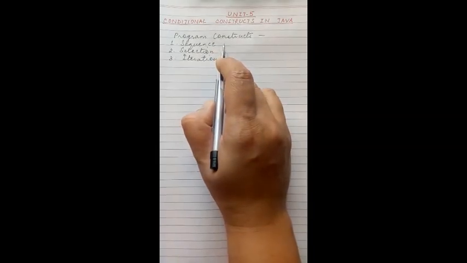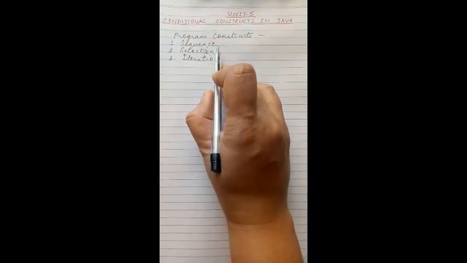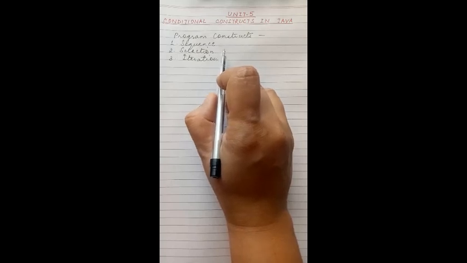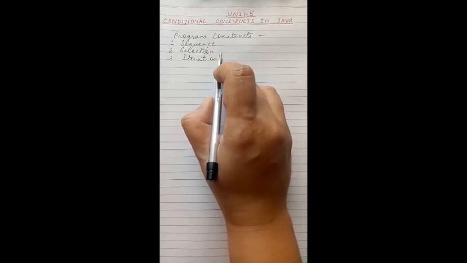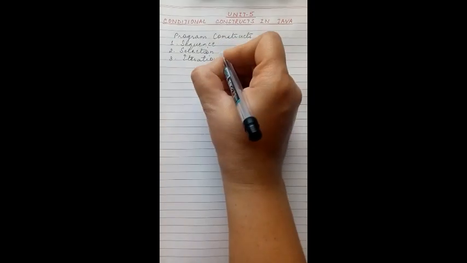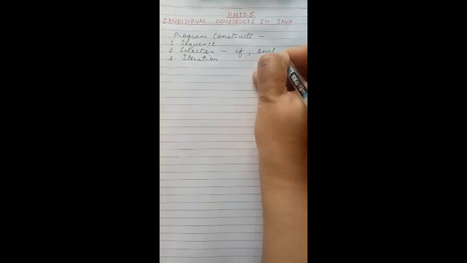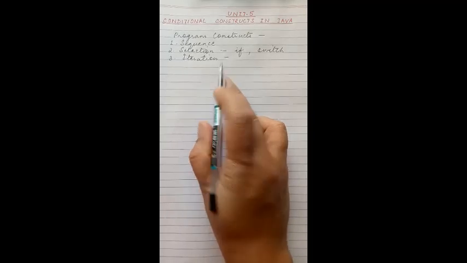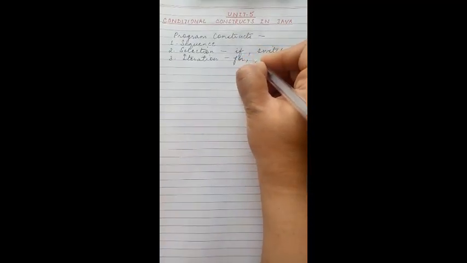Sequence means the normal flow of construct. When all the statements of a program are executed one by one from beginning to end, we refer to as sequential construct. When we have to select, when there is a condition, then selection constructs come into being. Examples are the if construct and the switch construct. And when some statements are to be repeated again and again, then it is called as iteration. There are three loops: for loop, while loop, and do while loop.